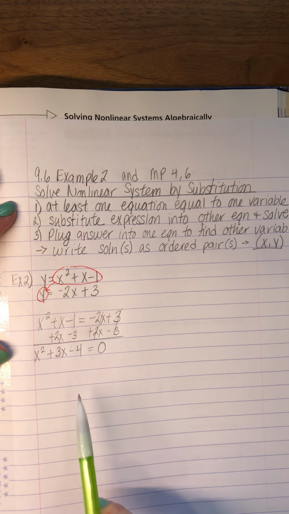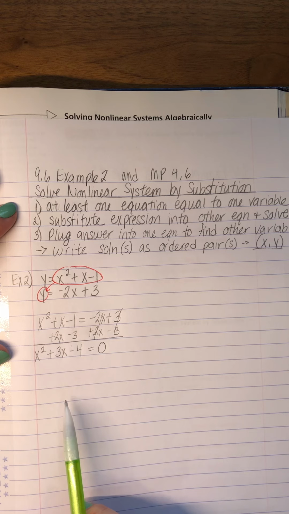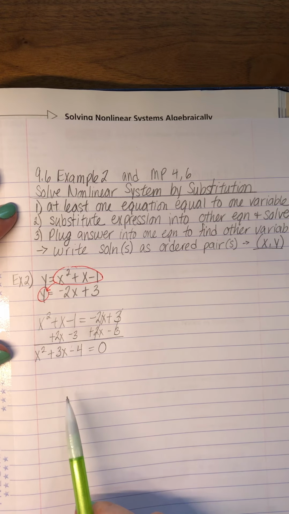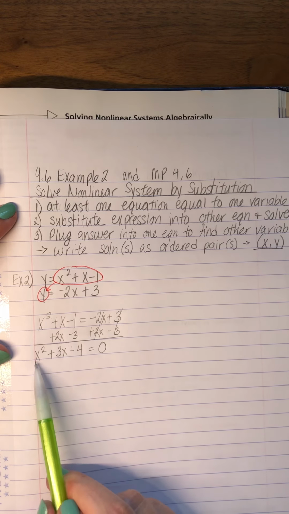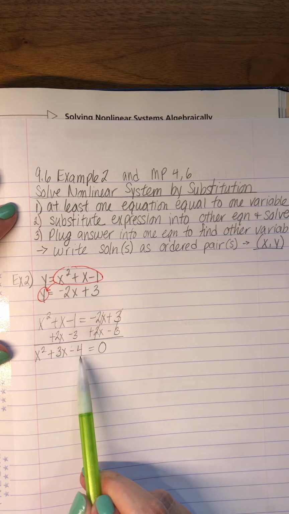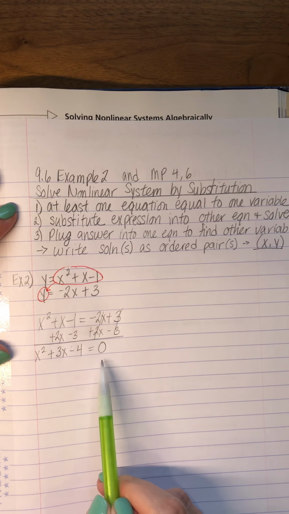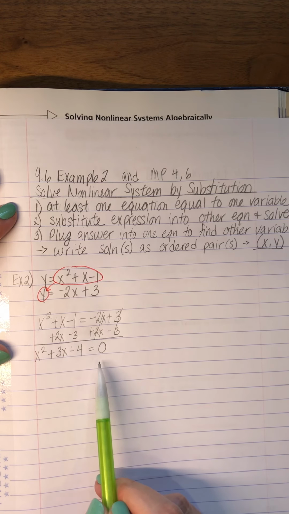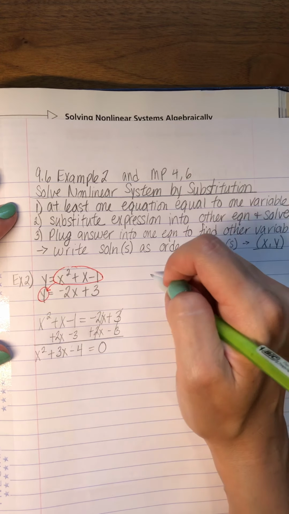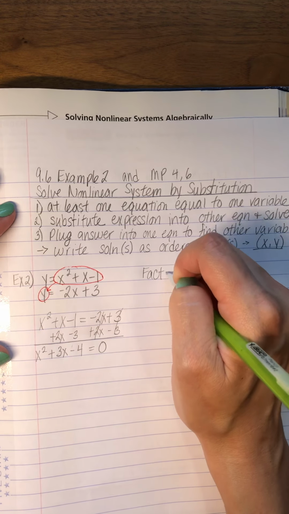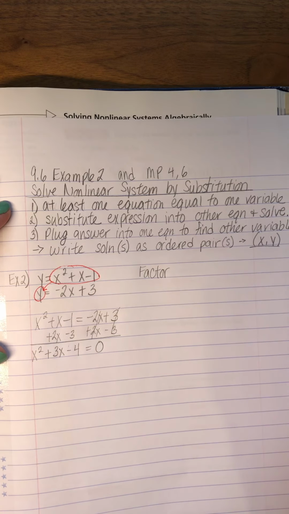So think back to what we did in section 9.5 and let's figure out the best method to solve this. Since that's in the form x squared plus bx plus c equals 0, the first thing I'm going to try is factoring. Let's see if we can factor this expression. I think that would be the best way to go about doing it.